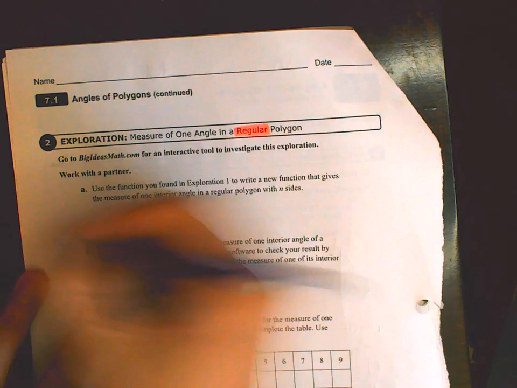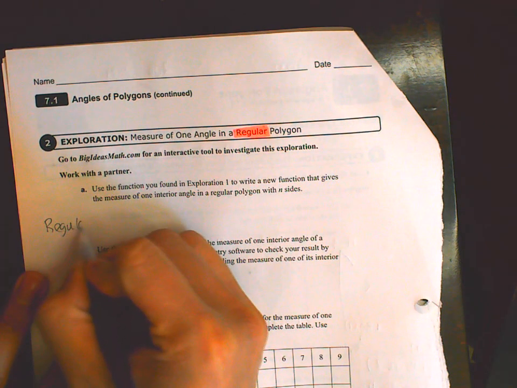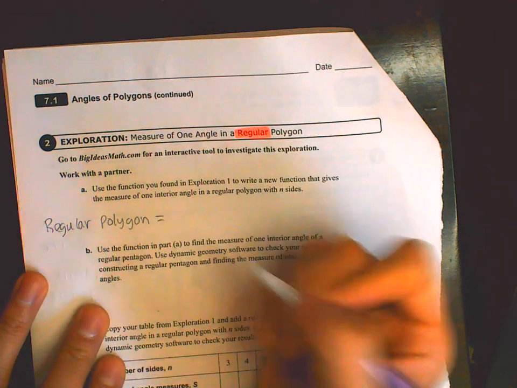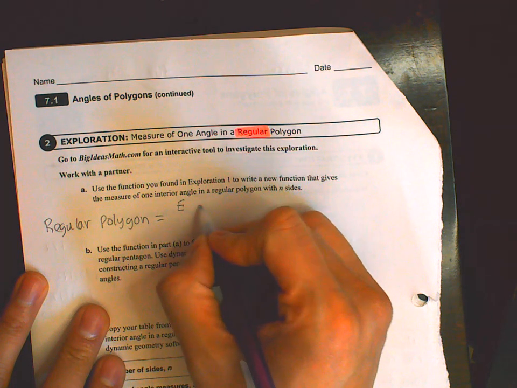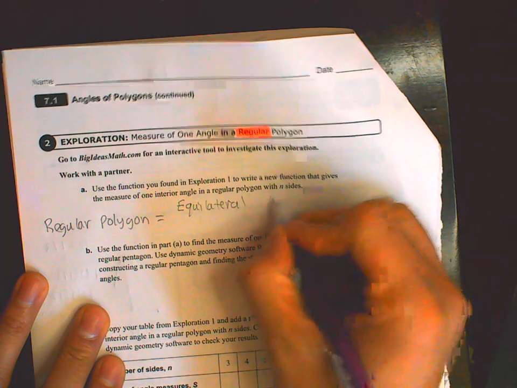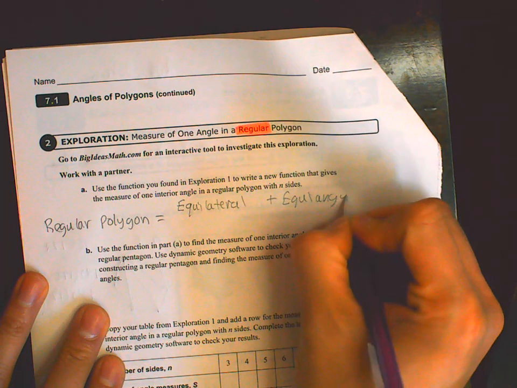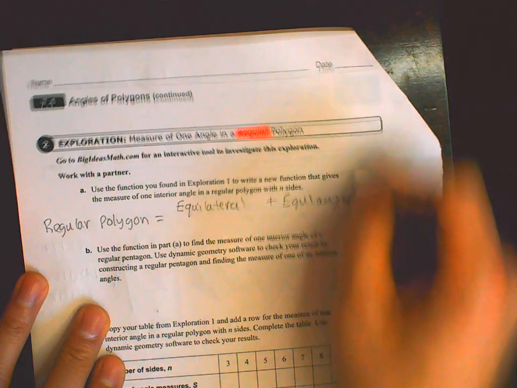So let's write that down. Okay, a regular polygon has two characteristics. One, it is equilateral, and equiangular. So what does that mean?